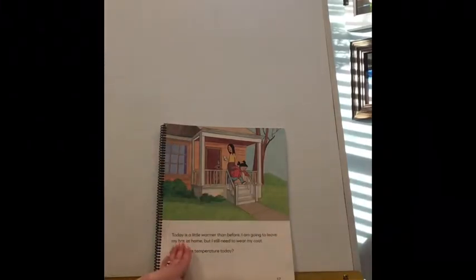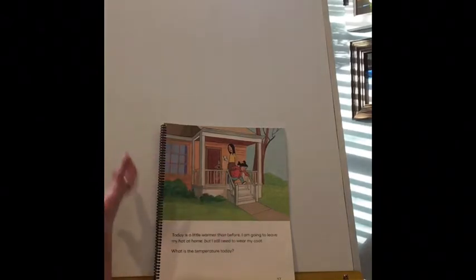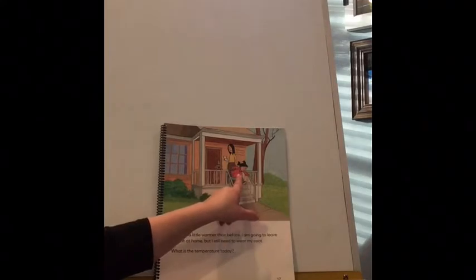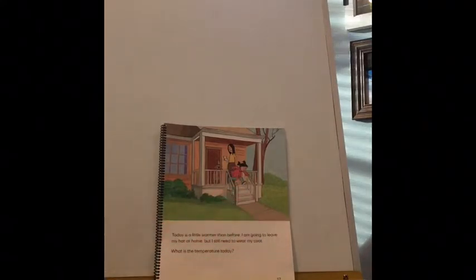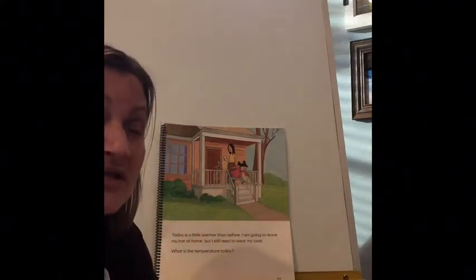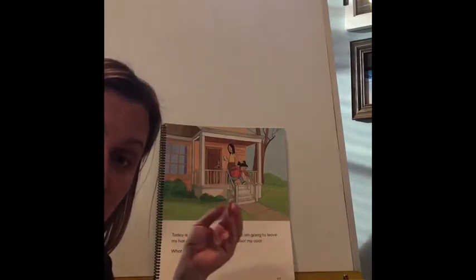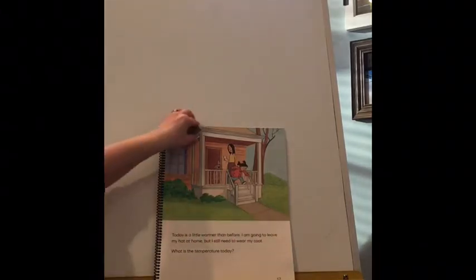So we're going to predict, right? So what do you think the temperature is today? She said it's a little warmer than before. So before it was cold. I see she still has her coat on. So I know I don't wear my coat when it is hot or warm. So I'm thinking that maybe now it's just cool. I'm thinking about those other words that she used, cool and warm. I'm going to predict that it is cool outside. Let's see.